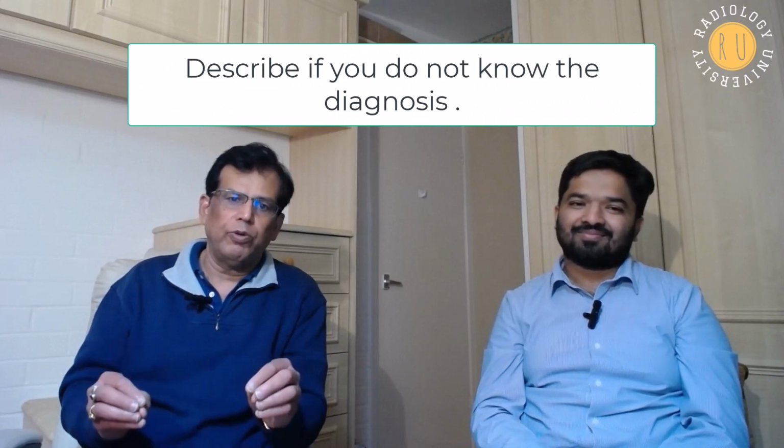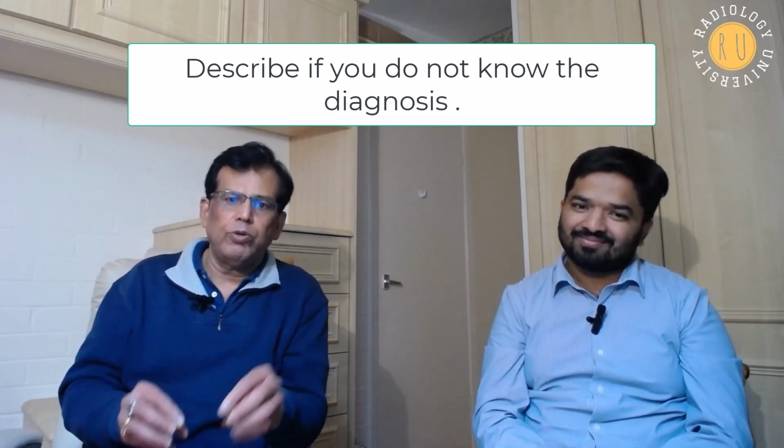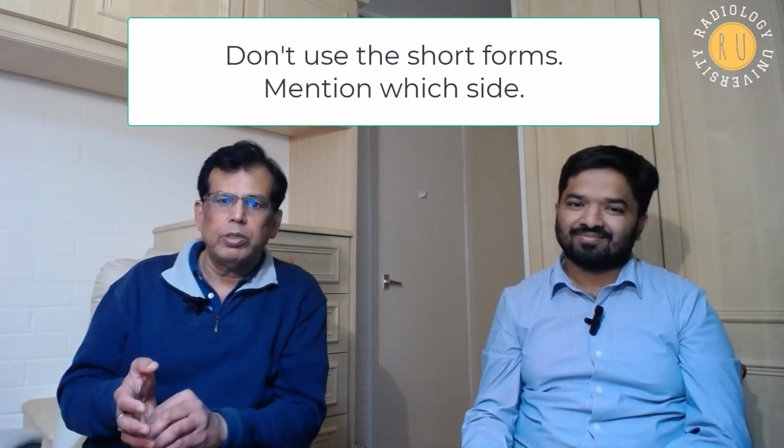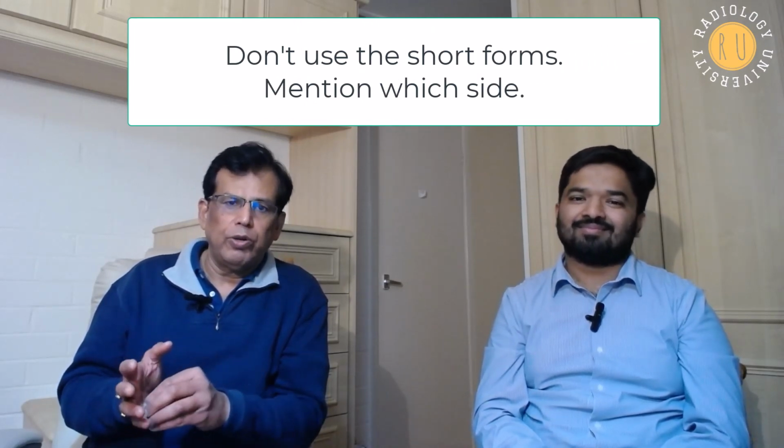The other point in abnormal films: if you don't know the diagnosis, sometimes, oh, I don't know what it is, just describe the lesion, what you see. If there is a fracture and you don't know the name, it is better to describe the fracture. Don't use any short forms. Mention the side. If the fracture has intra-articular extension, do mention it because you get full points. Otherwise, you'll be penalized with half marks.